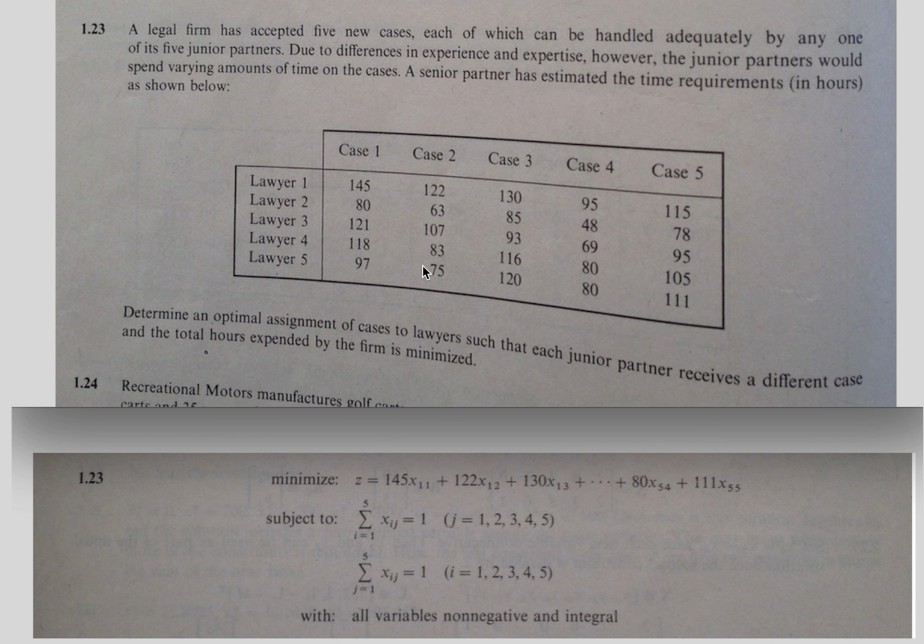But at the same time, each case has to have a lawyer working on it, and only one lawyer working on it. So all the variables which are x something comma 1 have to add up to a 1 for column 1. All the variables x something comma 2 have to add up to 1. All the variables x something comma 3 have to add up to 1, and so on.